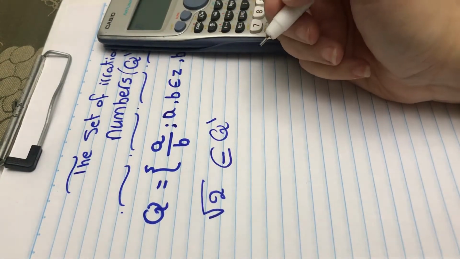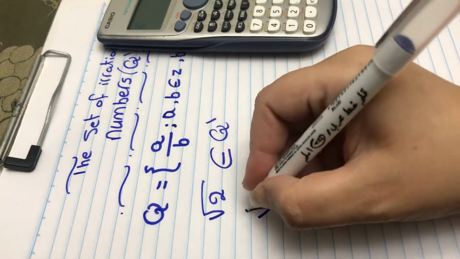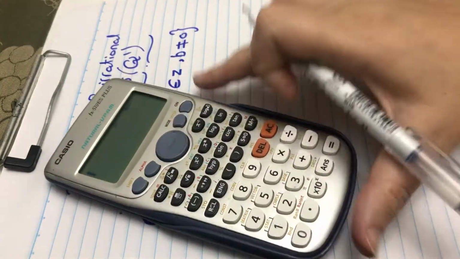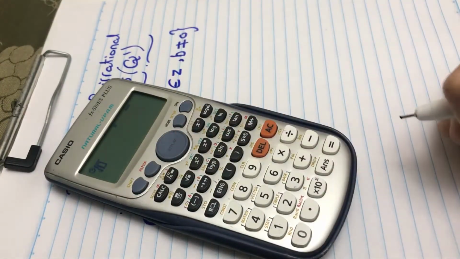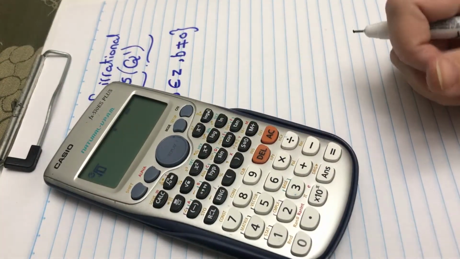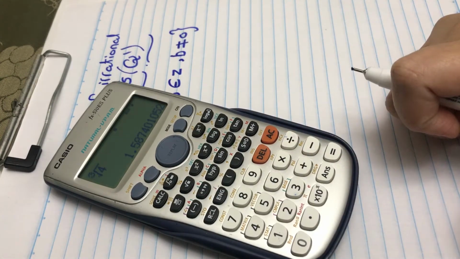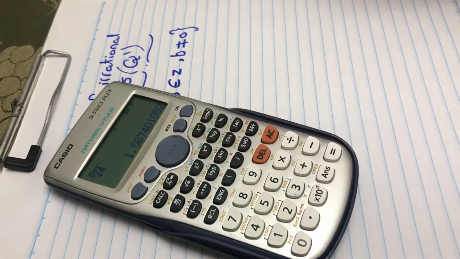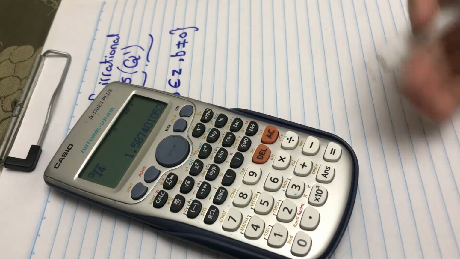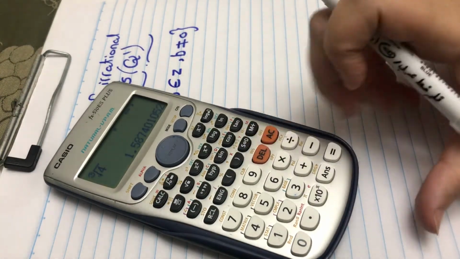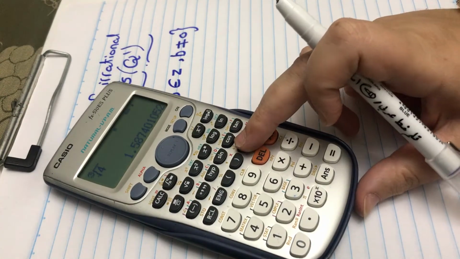It's an irrational number. Okay. Cubic root 4. Let's see. Shift and the root. Cubic root 4 equals an infinite decimal, with many numbers after the point. Try to get a fraction. Can you?